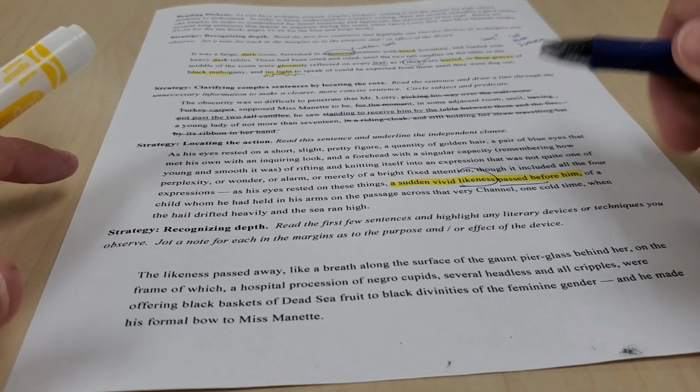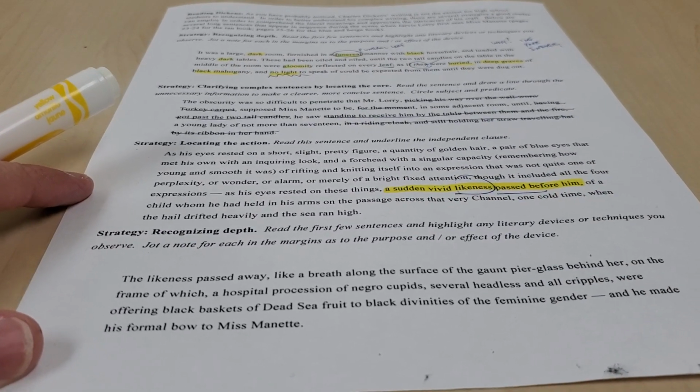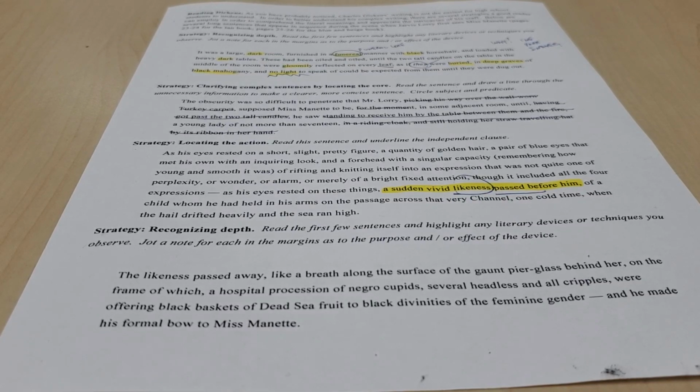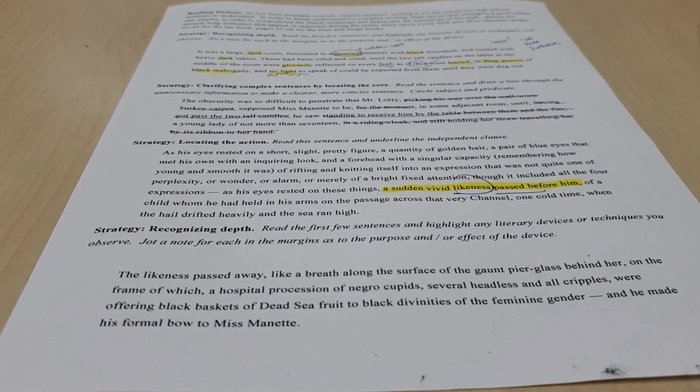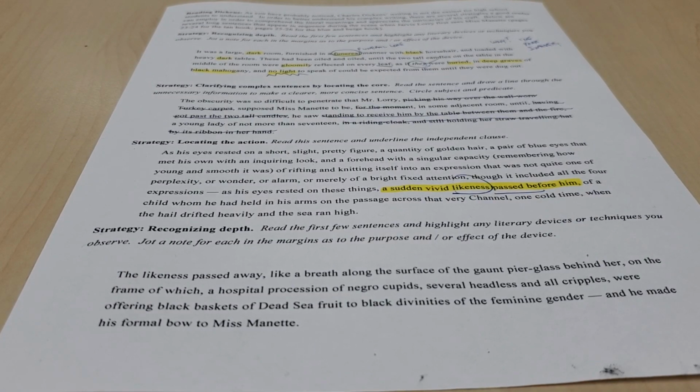And now, returning to our first strategy here at the end, recognizing some depth, it says, the likeness passed away like a breath along the surface of the gaunt pier glass behind her, on the frame of which a hospital procession of Negro cupids, several headless and all cripples, were offering black baskets of Dead Sea fruit to black divinities of the feminine gender. And he made his formal bow to Miss Manette.